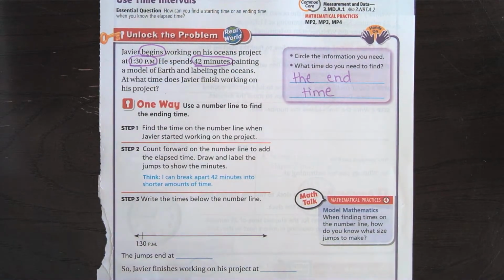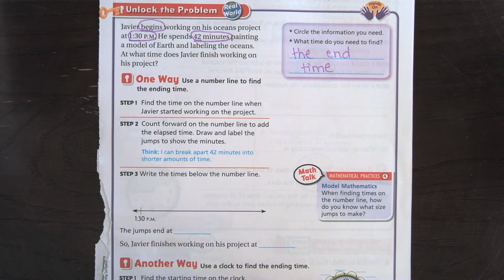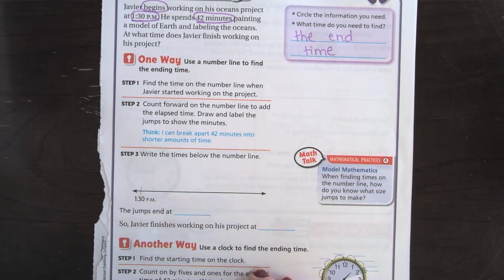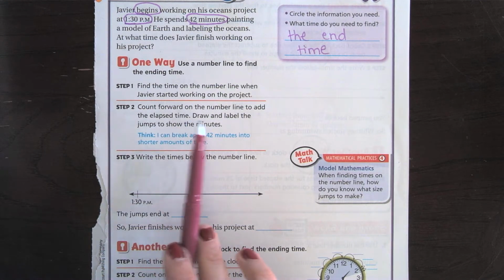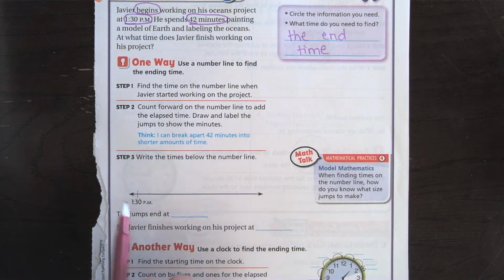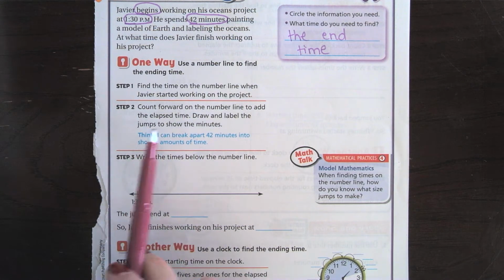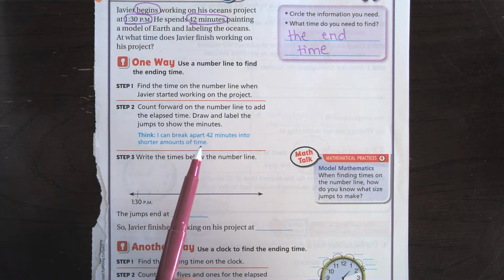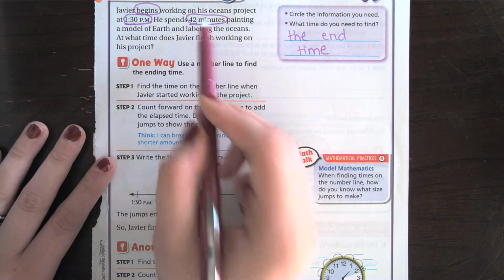All right. So again, there's going to be a couple ways that we can do this. The first way is going to be a number line. So step 1, find the time on the number line when Javier starts working on the project. So 1:30 is the time that he starts. We already know that. Count forward on the number line to add the elapsed time. Draw and label the jumps to show the minutes. So I need to use the 42 minutes.